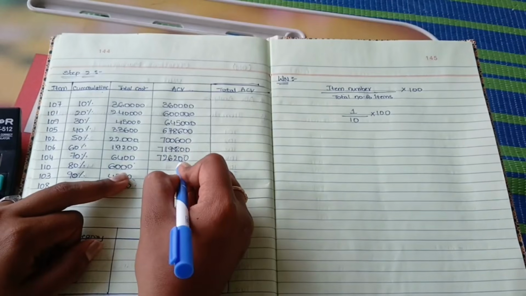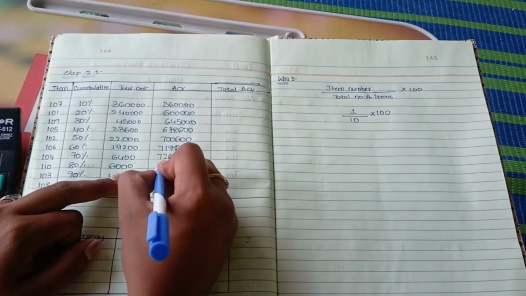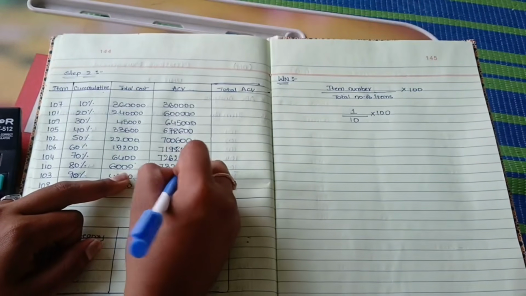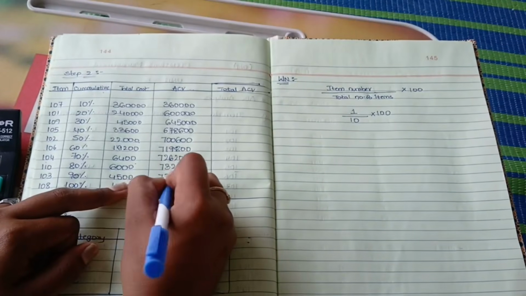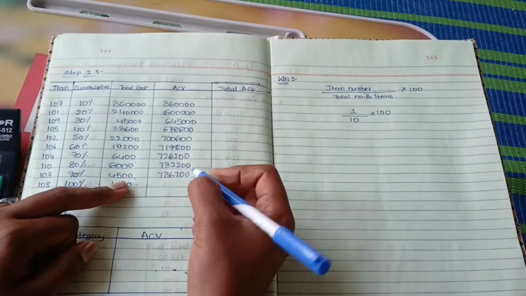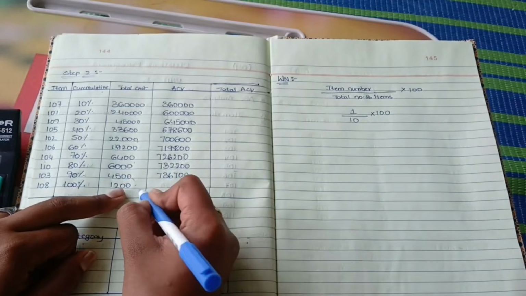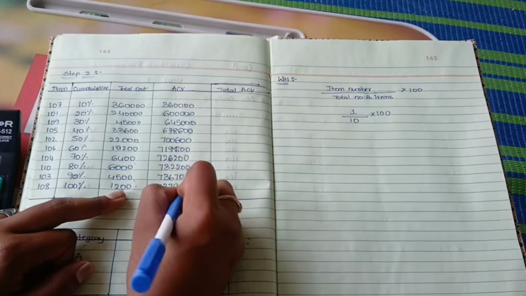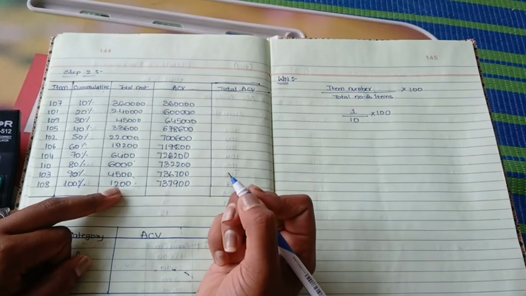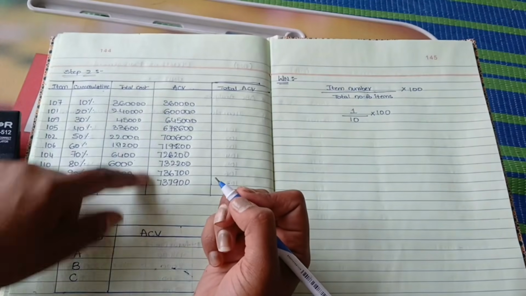Next, 7,26,200 plus 6,000 is 7,32,200. Next, plus 4,500 is 7,36,700. 7,36,700 plus 1,200 is 7,37,900. Like this you need to do the cumulative ACV.